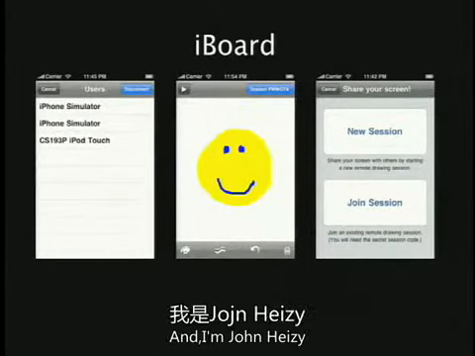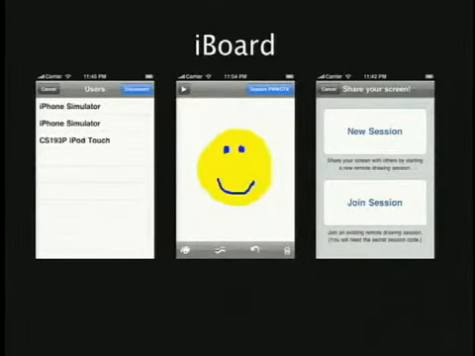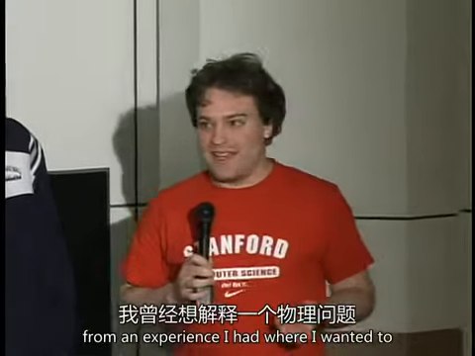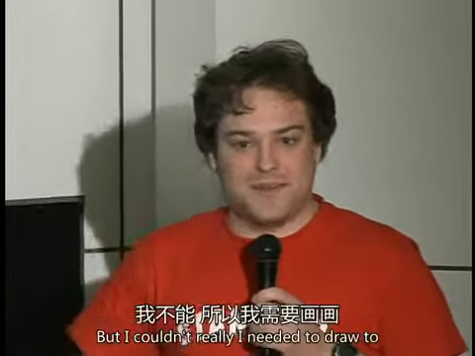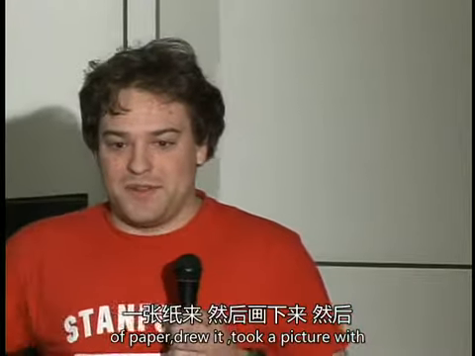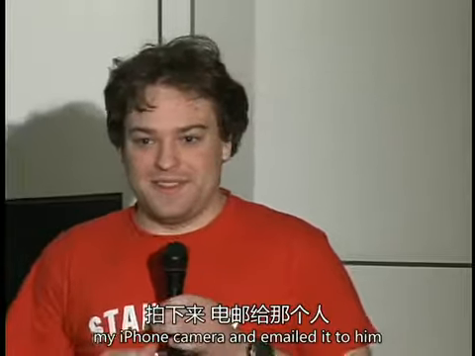So, hi guys, I'm Faraz Abukadije. And I'm John Heisey. And so we got our idea for our iPhone app from an experience I had where I wanted to explain this physics problem to someone who was at a different university, but I needed a drawing to be able to communicate what I had to do. So what I actually did is I took out a piece of paper, drew it, took a picture with my iPhone camera, and emailed it to him, which wasn't a very good solution. So this is what we came up with.